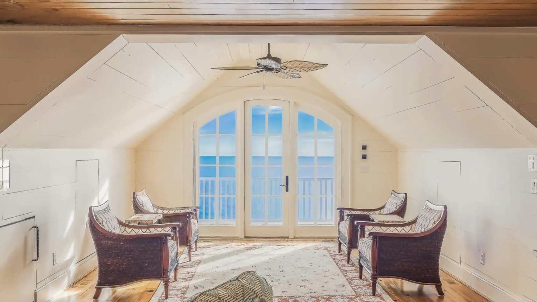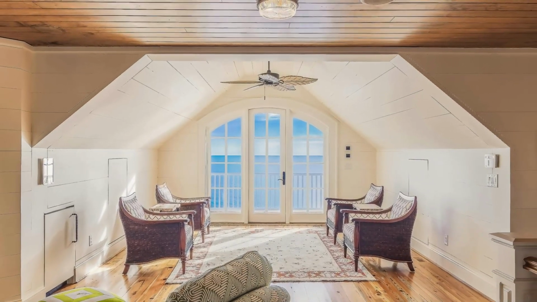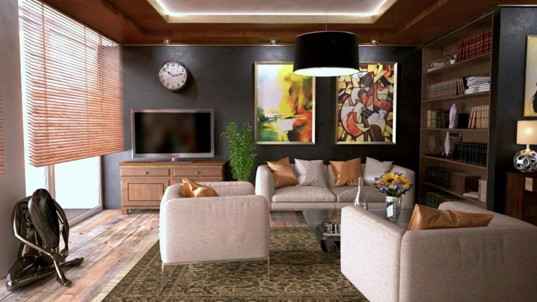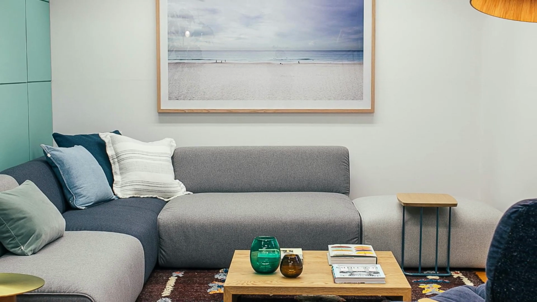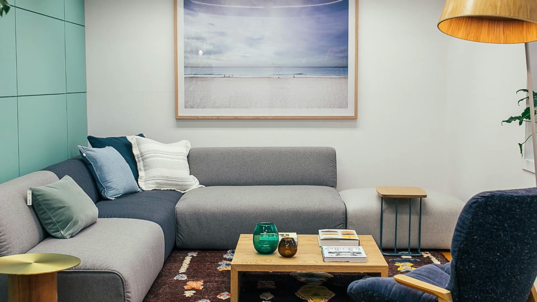Flexibility for various activities. And there you have it! By addressing these design challenges, you can create a modern living room that is not only beautiful, but also functional. Remember, every challenge has a solution, and with a bit of creativity, you can design a space that reflects your personality and meets your needs.